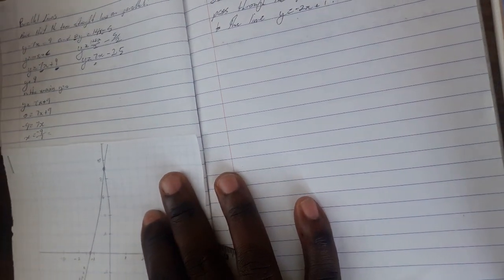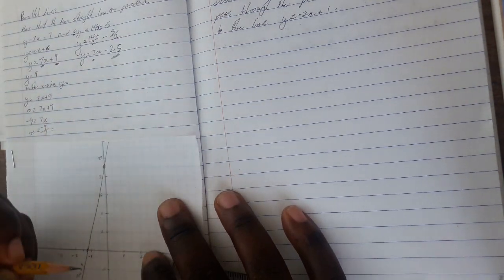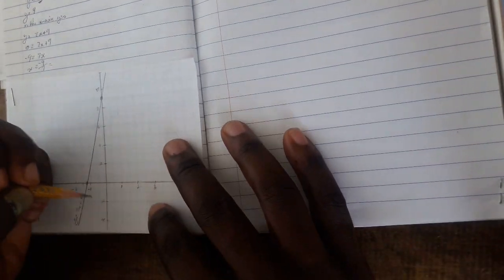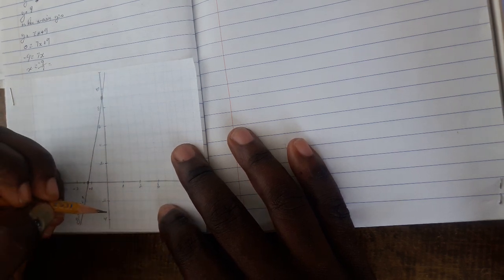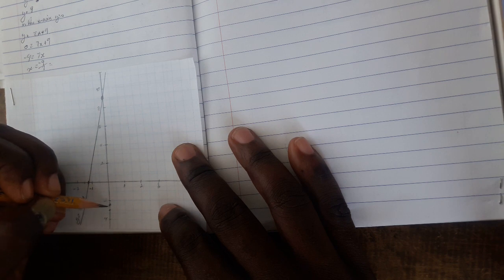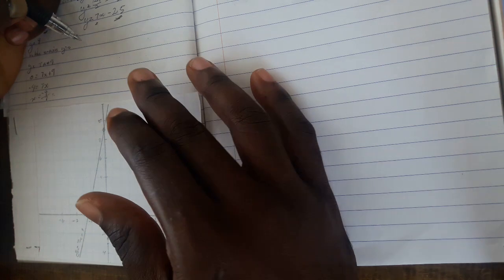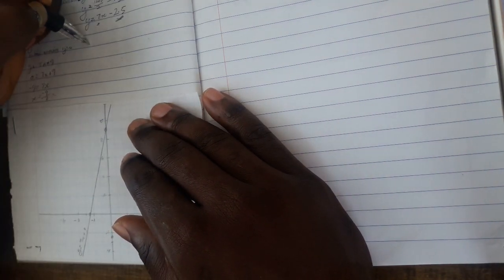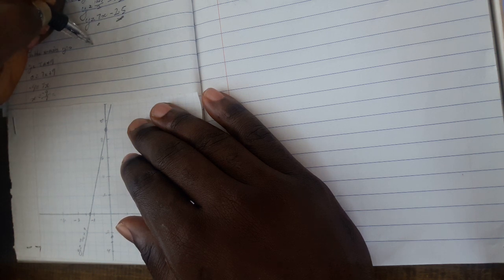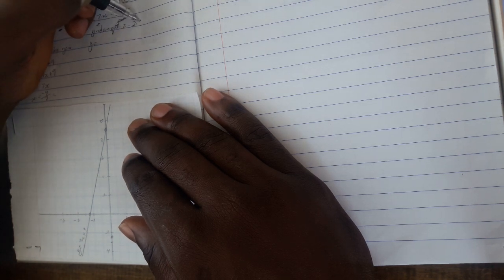Let's look at the second line, where we know that the second line is going to intercept the y-axis at minus 2.5. This is 3. So minus 2.5 will be there. But let's see where it's going to intercept the x-axis. So we say in the x-axis, y is equal to 0. So the y-intercept is equal to minus 2.5.